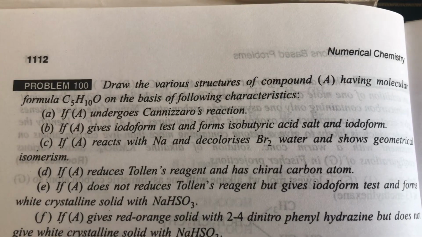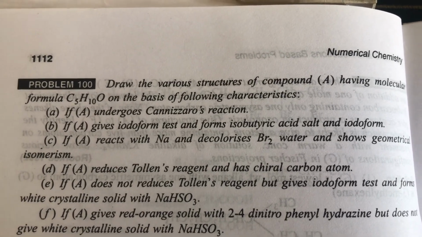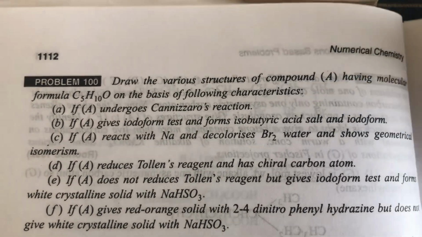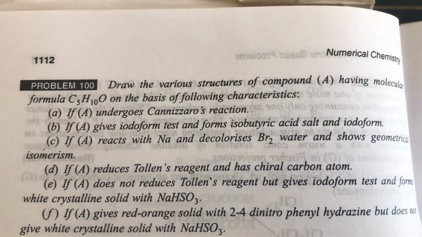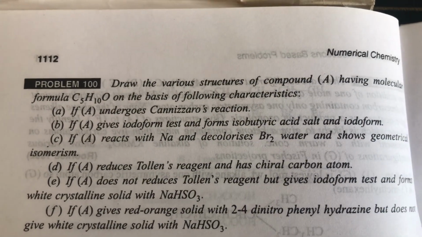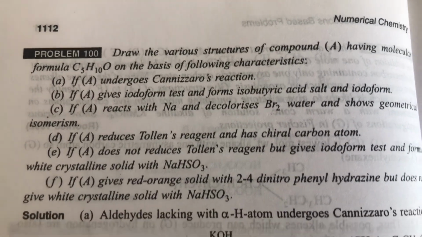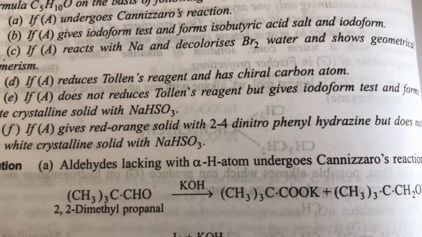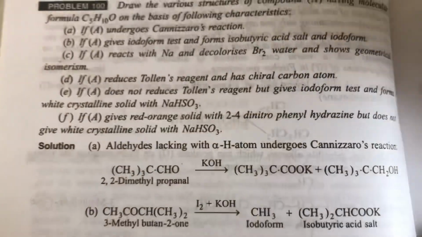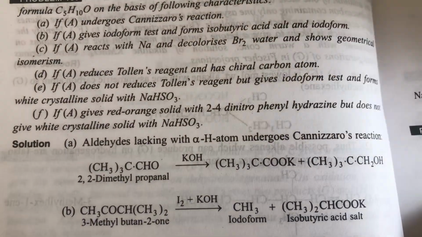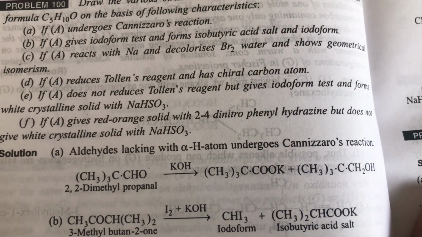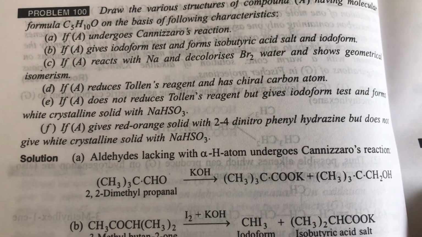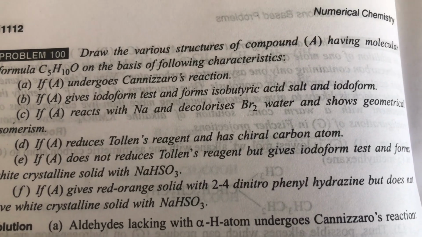First, part A: if A undergoes Cannizzaro reaction, that means CH double bond O should be there. Now with CHO, you have taken 4 carbons, so on one carbon you can place 3 methyl groups. CHO is there, and on one carbon you can place 3 methyl groups. Now no alpha hydrogen atom is there, that means it will show Cannizzaro reaction. RCOOK, RCH2OH. Disproportionation reaction.